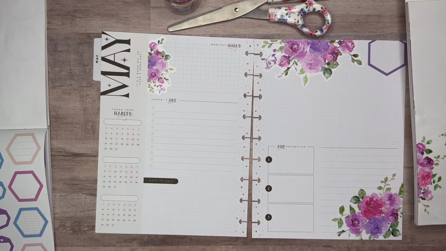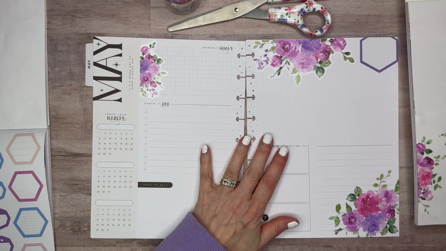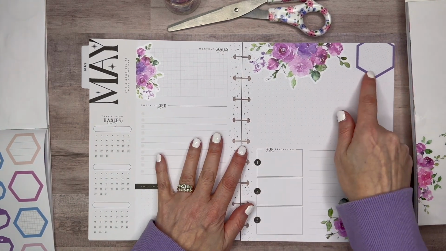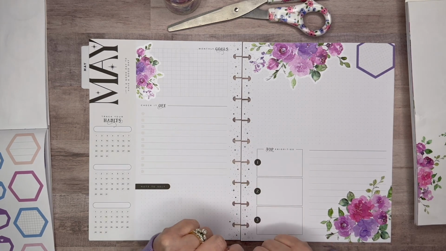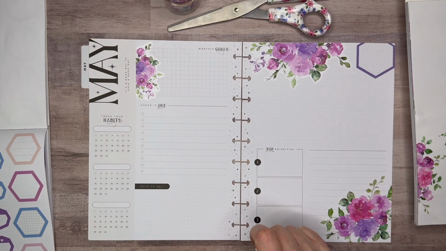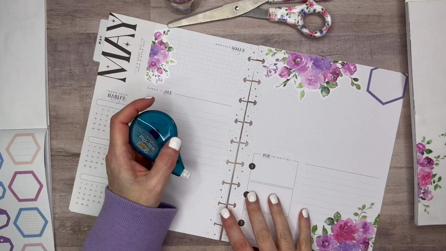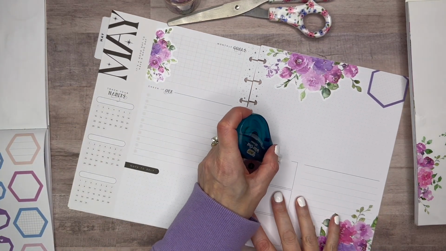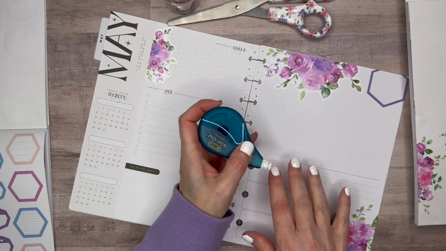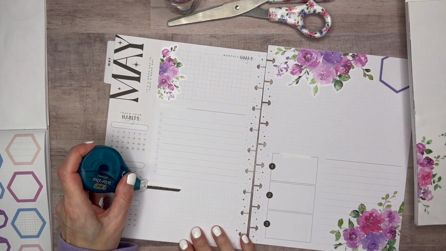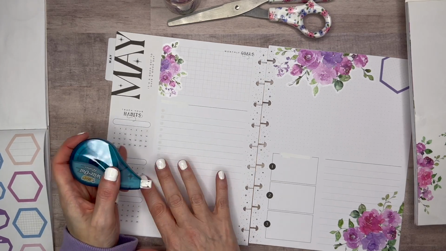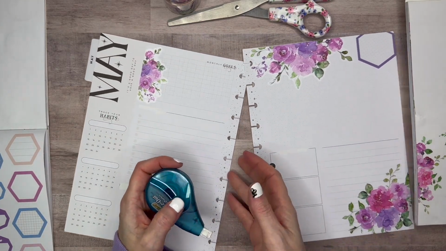Okay. So I'm realizing that, like I said, I don't have the coordinating boxes. And I am going to be changing this for sure, so I'm going to go ahead and just white this out. Oh, I forgot this one up here too.